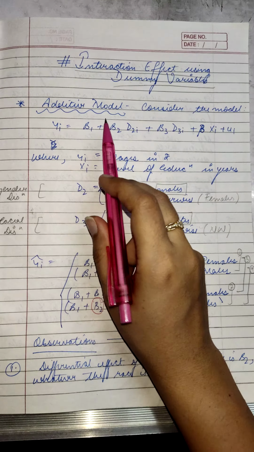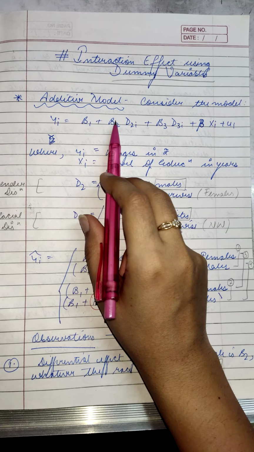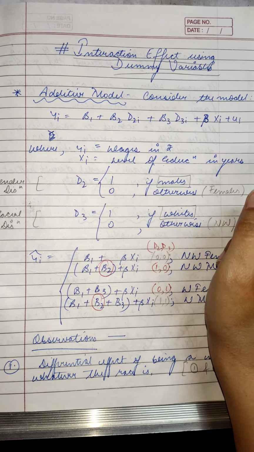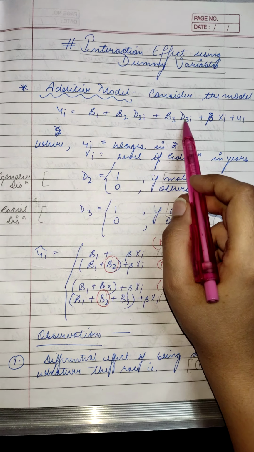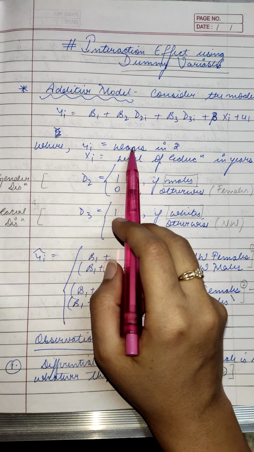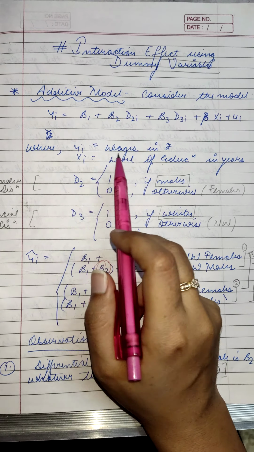So firstly, let's consider an additive model: yi equals beta 1 plus beta 2 d2i plus beta 3 d3i plus beta xi plus ui, where d2 and d3 are your two dummy variables and x is your explanatory variable. I have dependent variable yi as wages in rupees and xi is level of education in years, and d2 equals 1 if male, 0 otherwise, which is female here, and d3 equals 1 if white, 0 otherwise, that's non-white here. So clearly my d2 dummy is indicative of some gender discrimination with respect to the wages given to males and females.